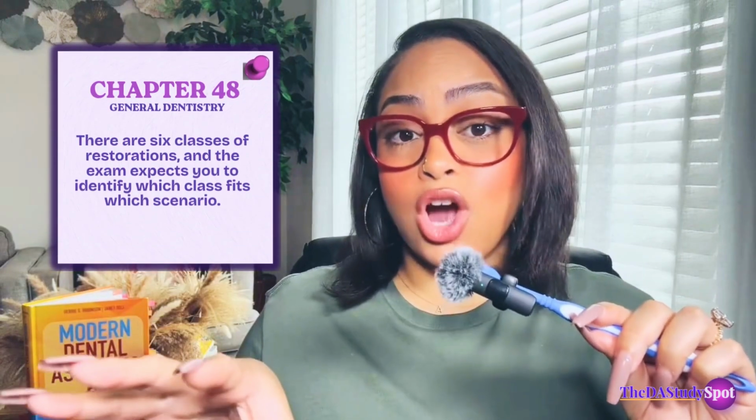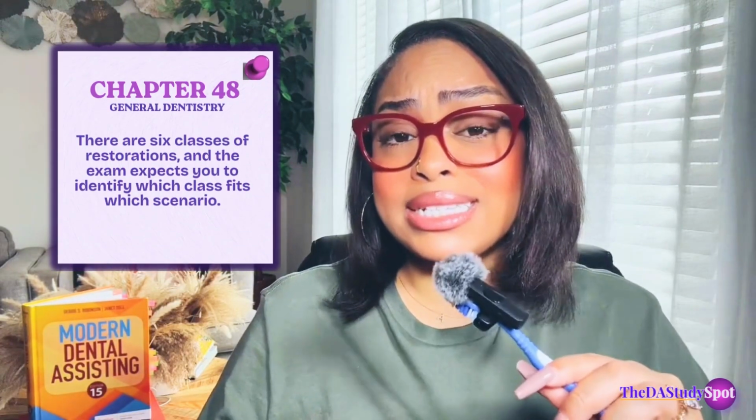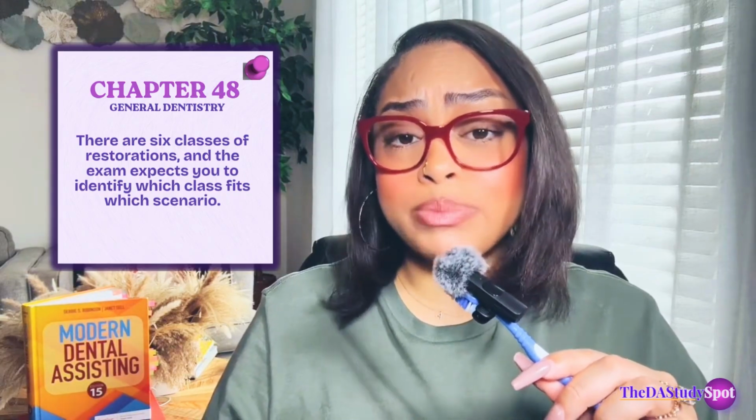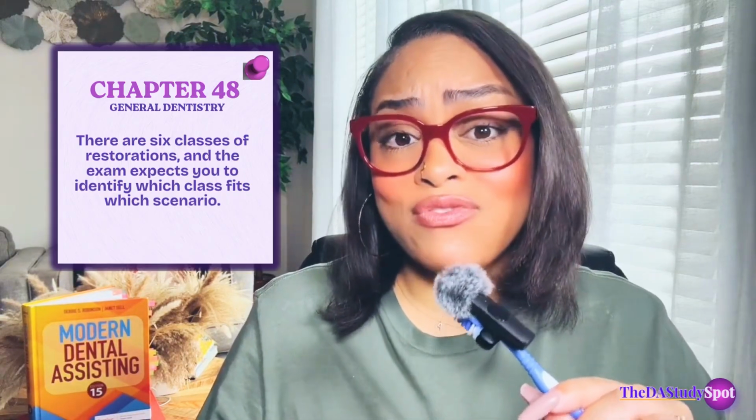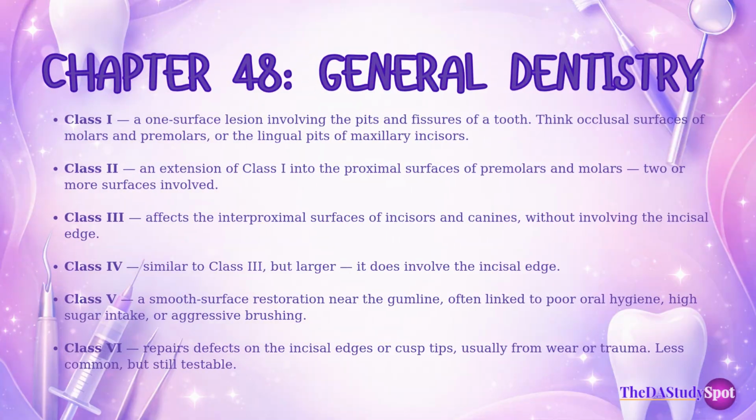Now, this is the heart of the chapter. These are the 6 classes of restorations, and the exam expects you to identify which class fits which scenario. First, we have class 1, which is a one surface lesion involving the pits and fissures of a tooth. So think occlusal surfaces of molars and premolars, or the lingual pits of maxillary incisors. Then you have class 2, which is an extension of class 1 into the proximal surfaces of premolars and molars, 2 or more surfaces involved.